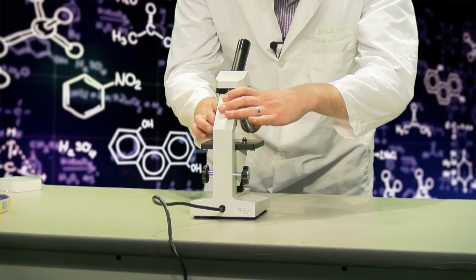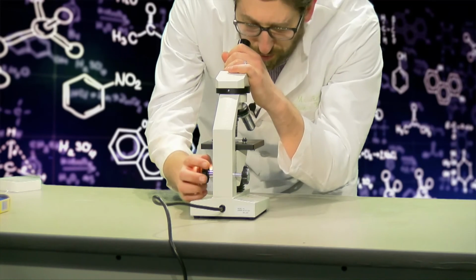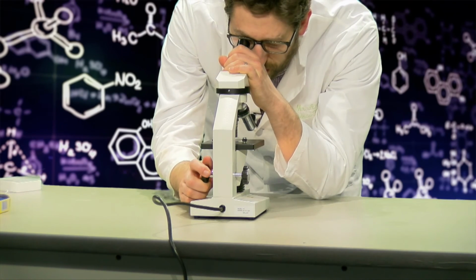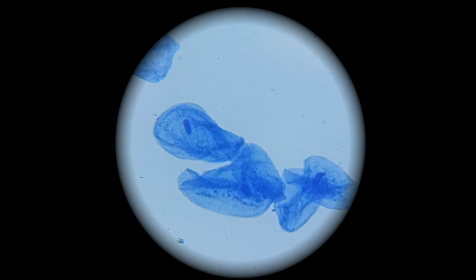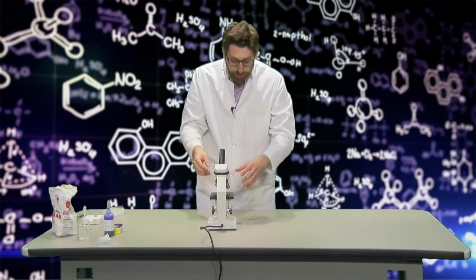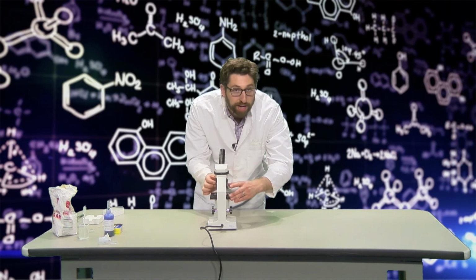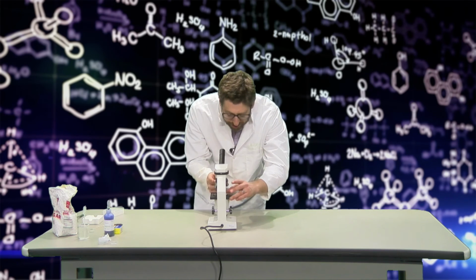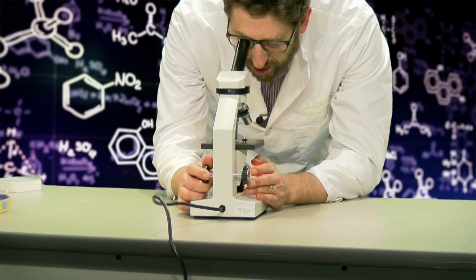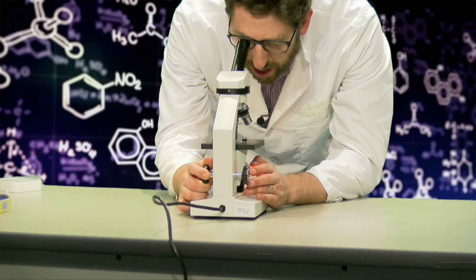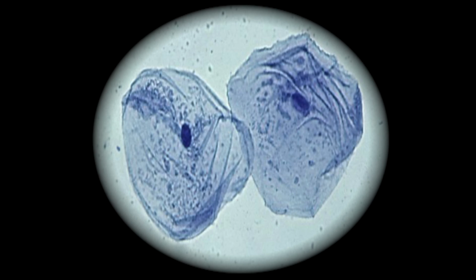I'm going to turn to my 10 times objective lens. Now I need to bring this back into focus. Oh, it's getting closer. I can see the objects much clearer, but I want to see them even closer. Going to my final lens, my 40 times lens. Oh man, and now I can see these things that were inside my cheek really close up.